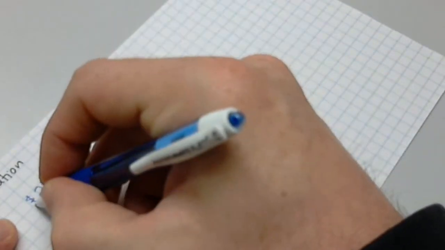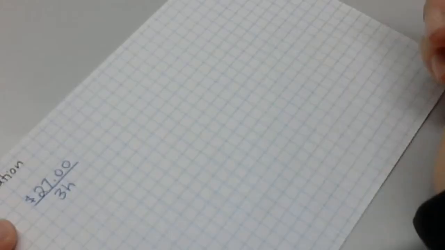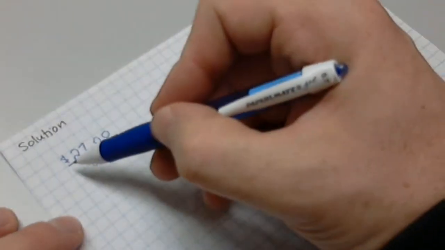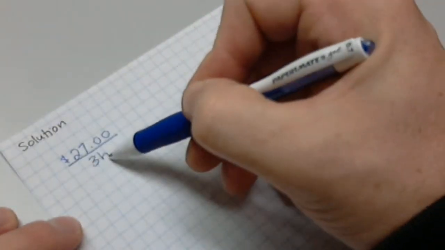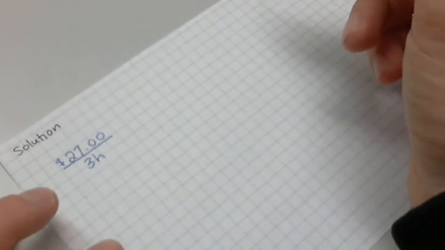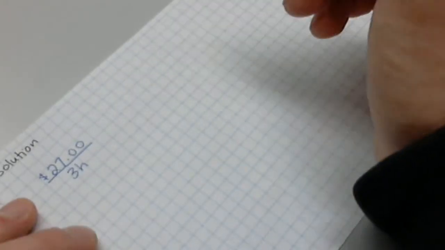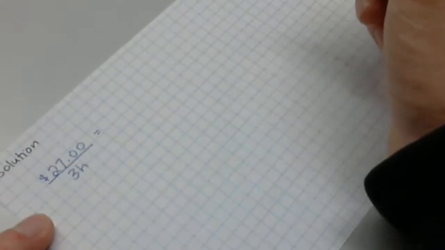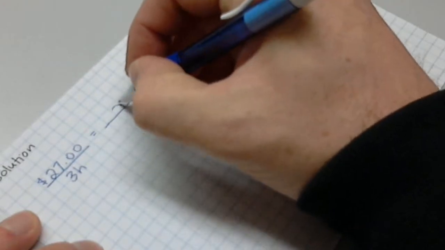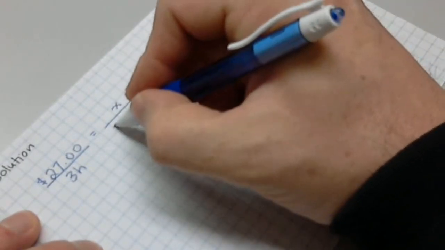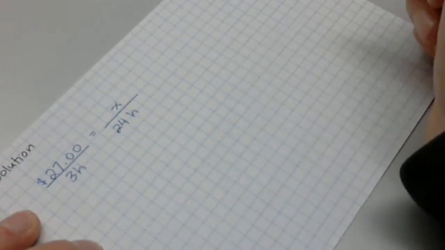Here's how we're going to write this. He earns $27 for every 3 hours that he works. Now, it's key to remember that when you're writing rates, you have to show the different units. You just have to. Okay? If you don't show the units, it's a ratio, and then it's just incorrect. So we are going to show it as an equivalent rate because we want to know how much he's going to earn. We don't know actually how much he's going to earn if he works 24 hours in a week.